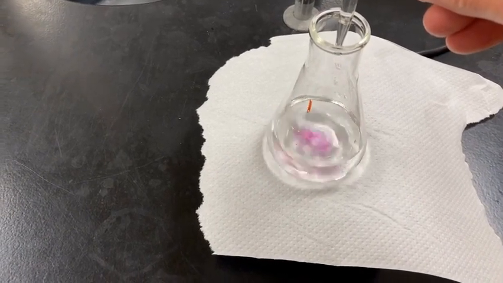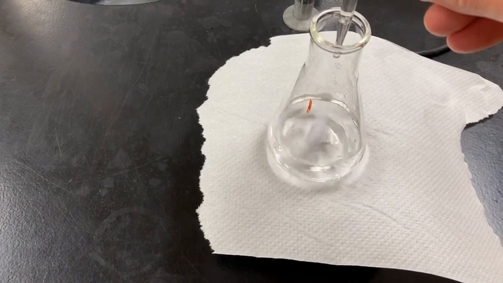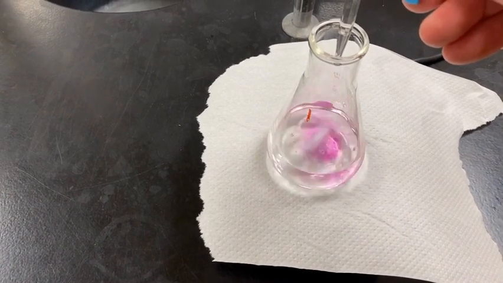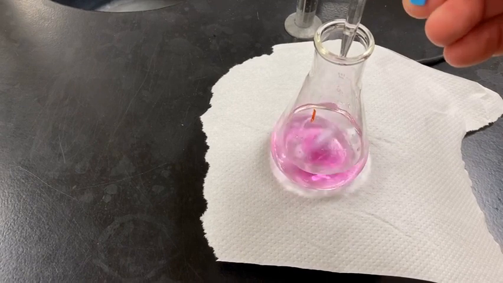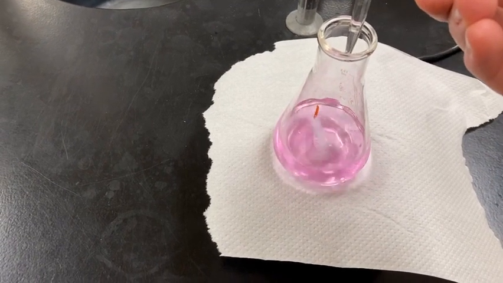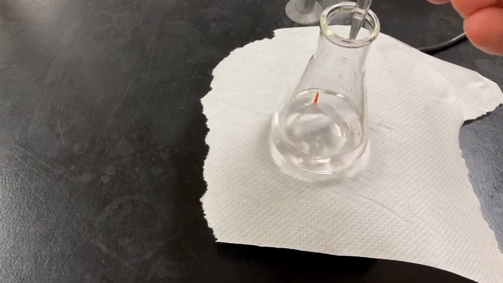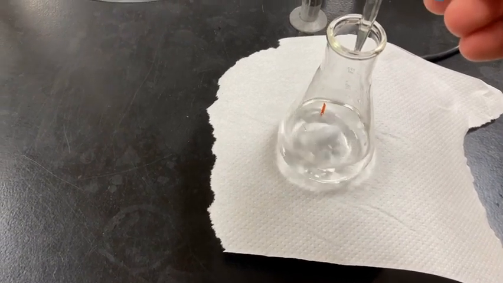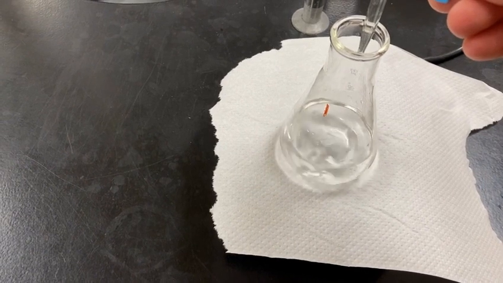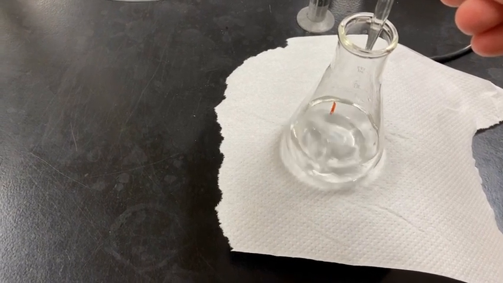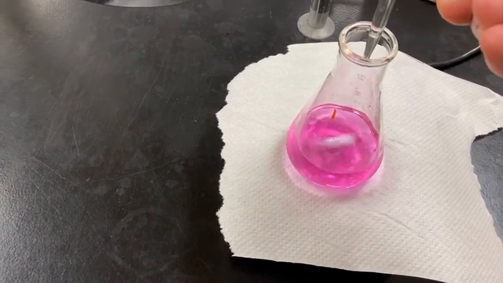And again, we're going to add this until that light pink color persists for at least 30 seconds. Wow, that did not take much. I hope you guys said less NaOH this time. We are right there, so it's not quite persisting, so I'm going to add a few more drops. Whoa, that was 1.